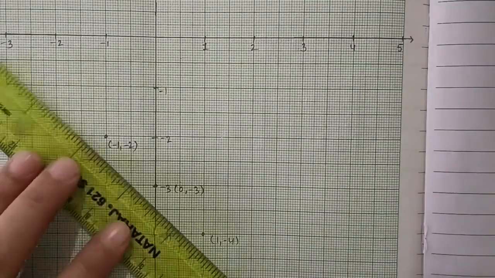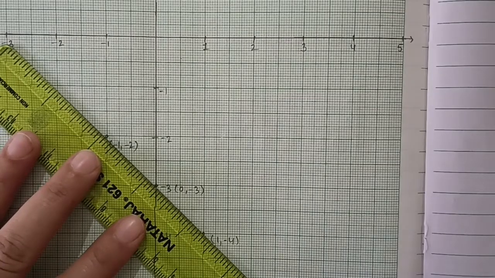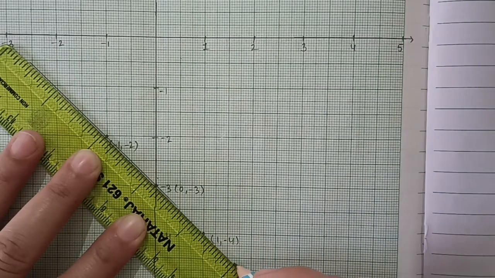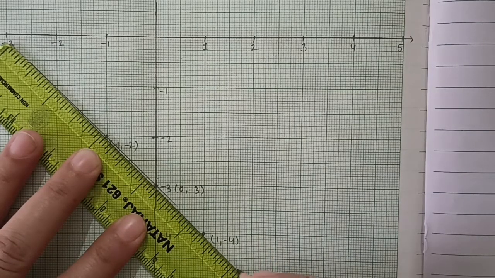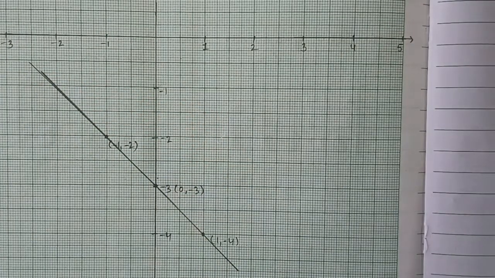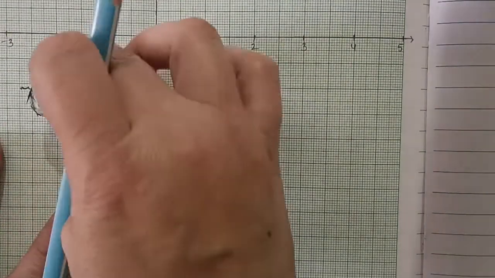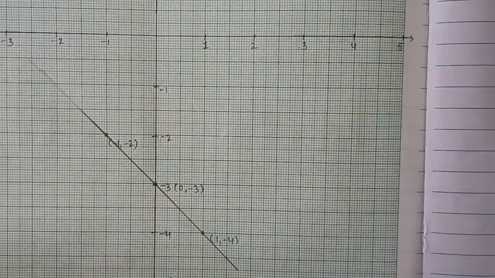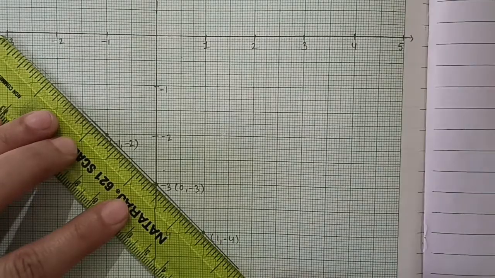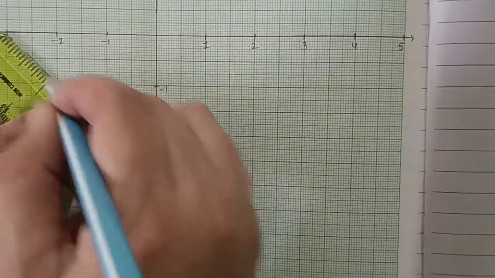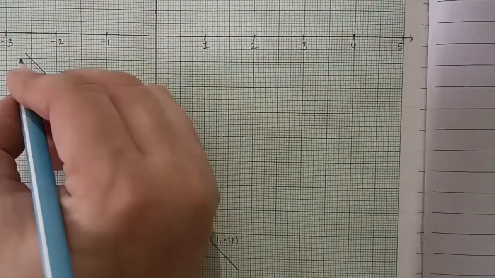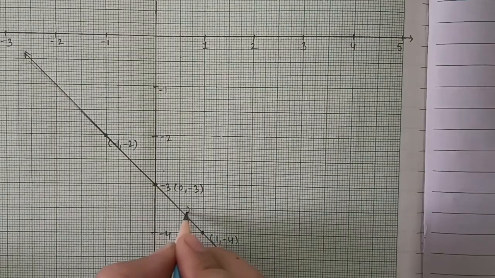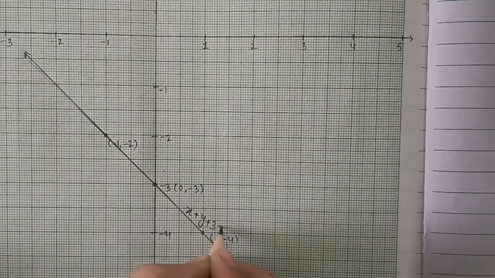Now these 3 points we have to join. So this is our representation for the line x plus y plus 3 equal to 0.